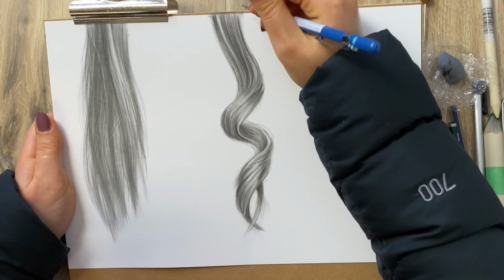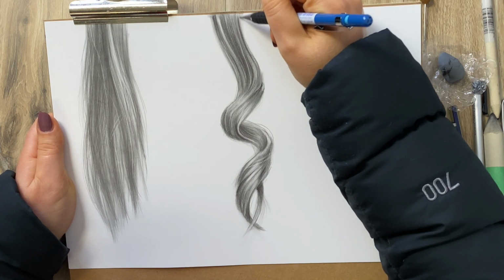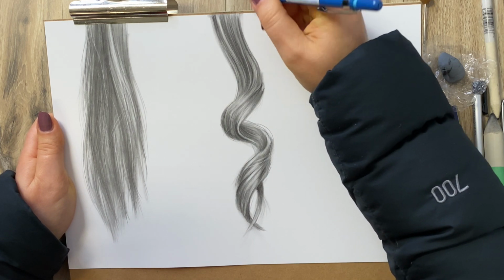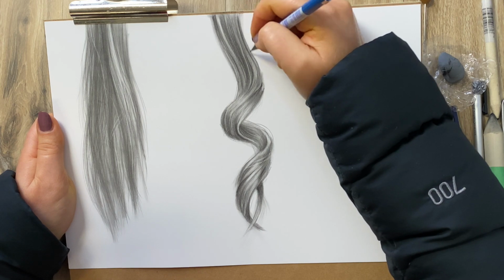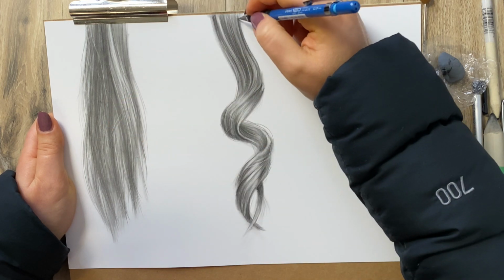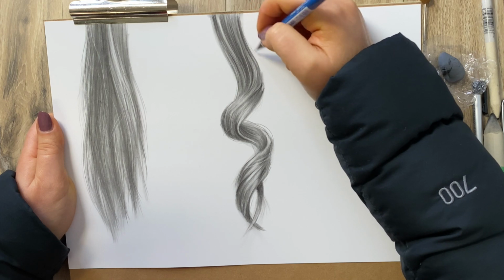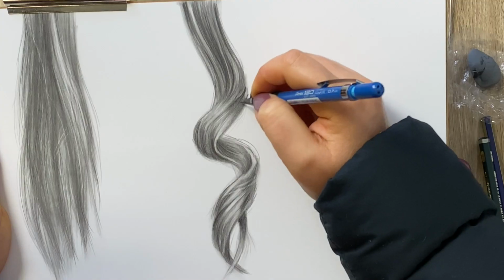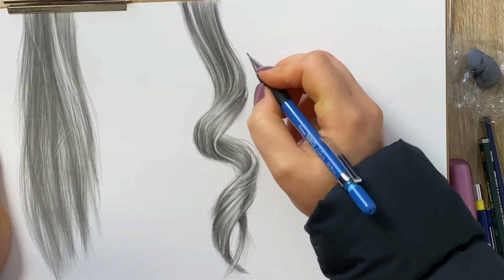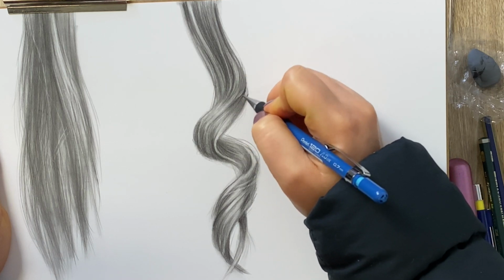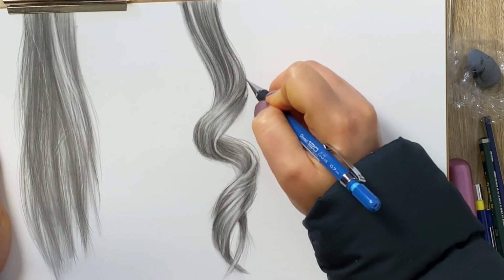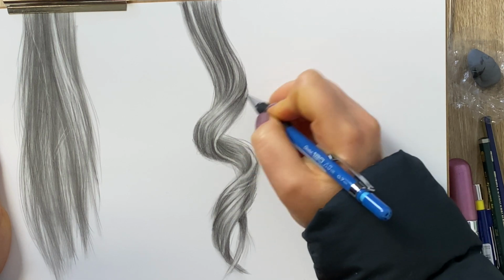Next I'm going to go in with the mechanical eraser, and in some areas, just like we did here with this lot, I'm going to give it a few little flyaways, a few strands, or maybe really go into detail on some of the shadows.